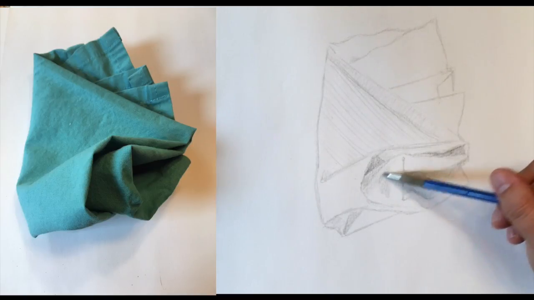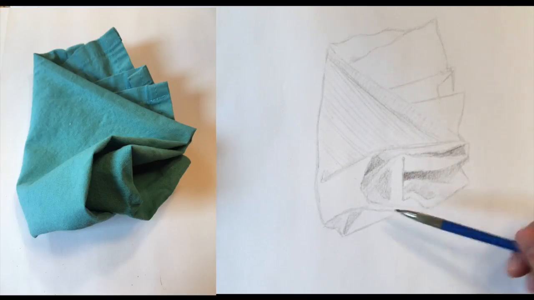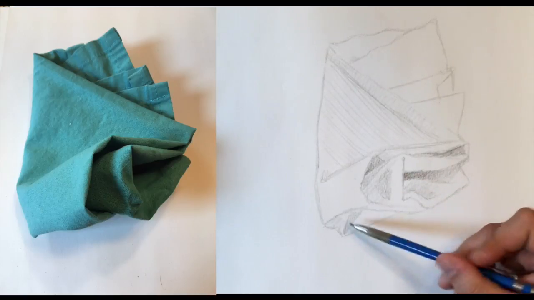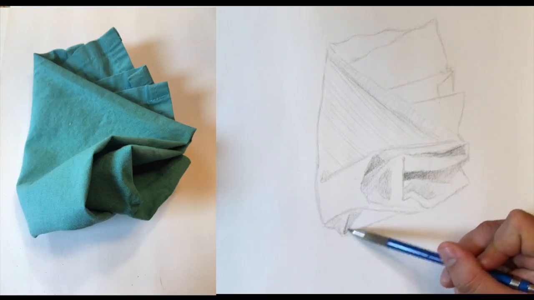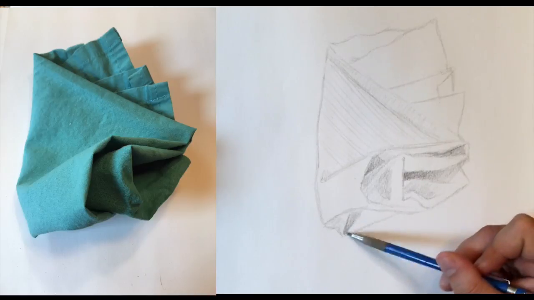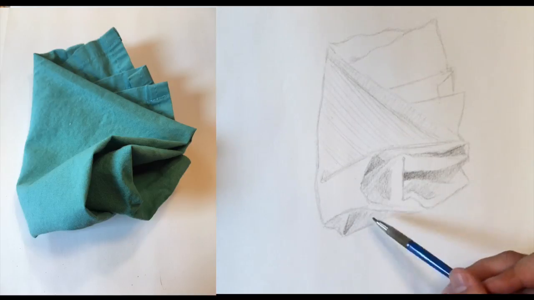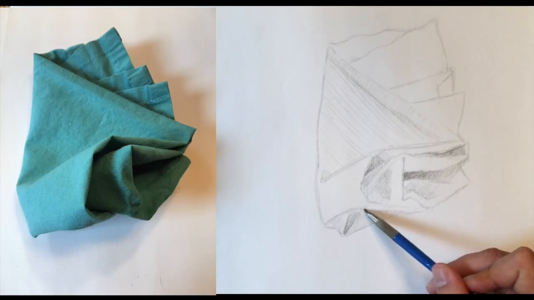So now it's, I think, very similar to this concept of drawing a glass of water, where you have this shape and you're just looking for the little, I almost want to say squiggles, but they're not necessarily squiggles on this.